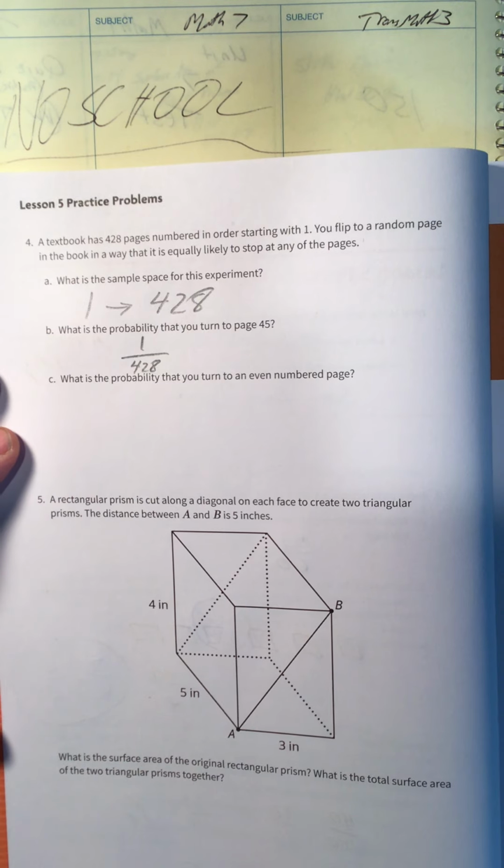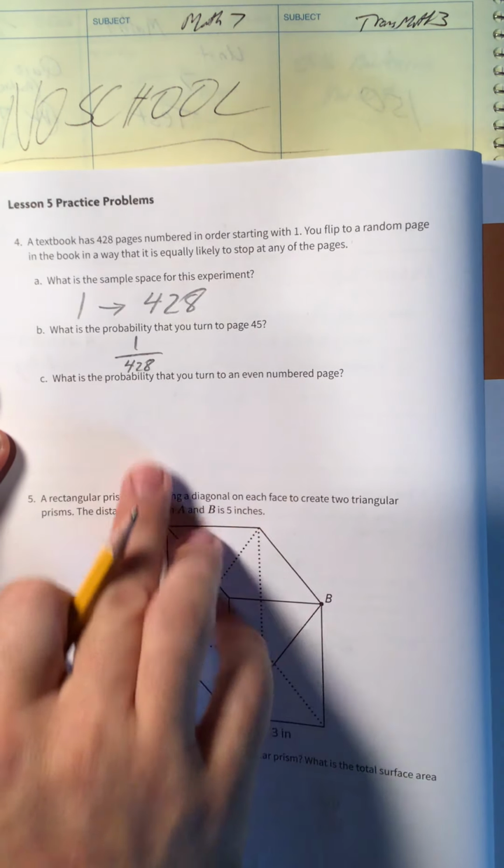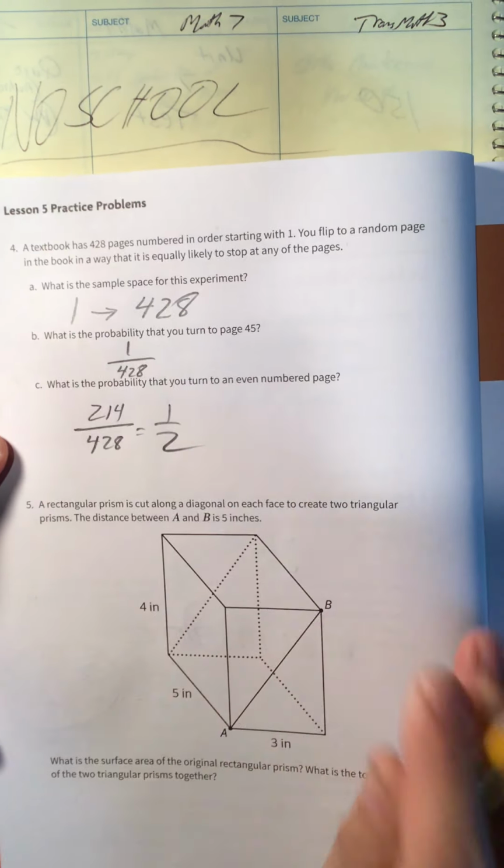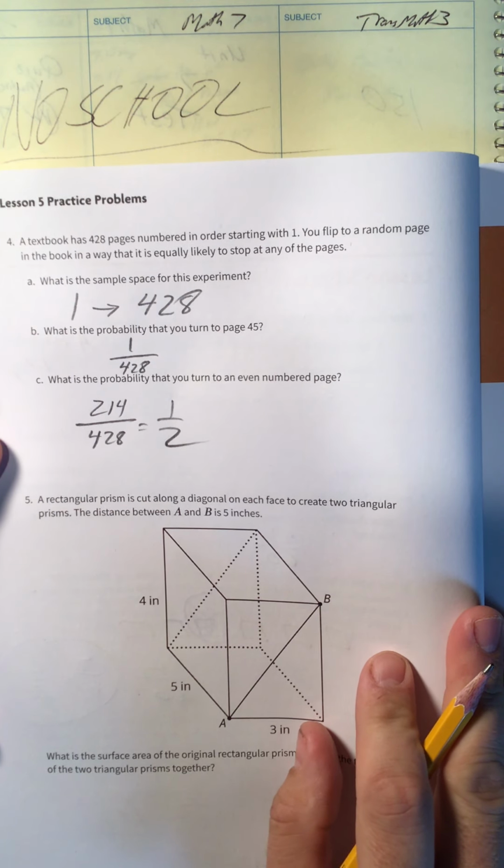Problem C, what is the probability to turn to an even number page? Well, how many of those are even? 214 of them are even. Half of them, right? Half of them are even. So your probability is 1/2.